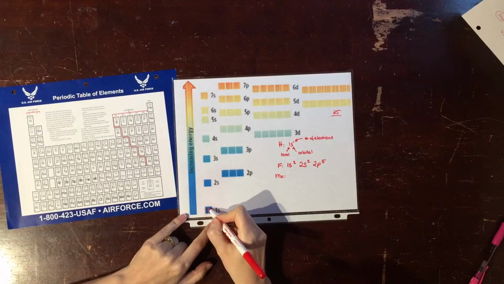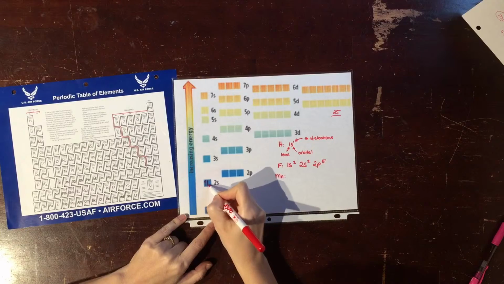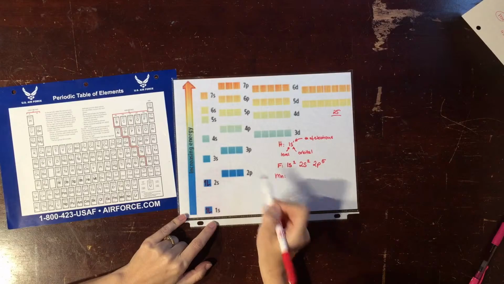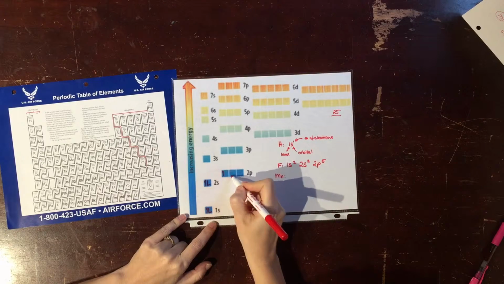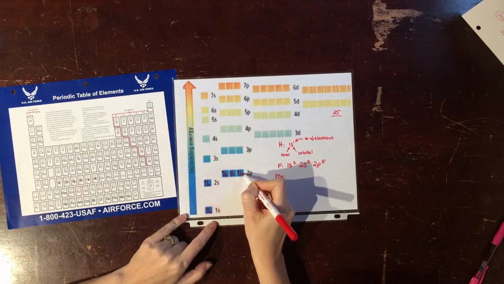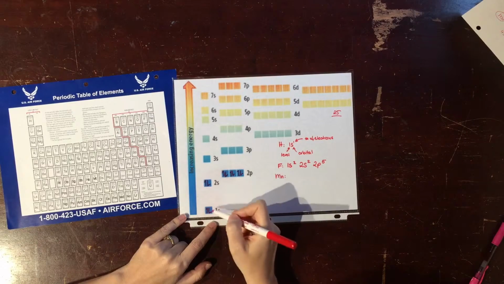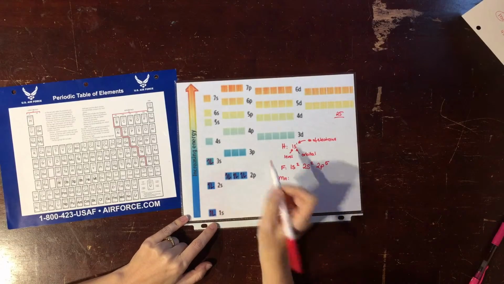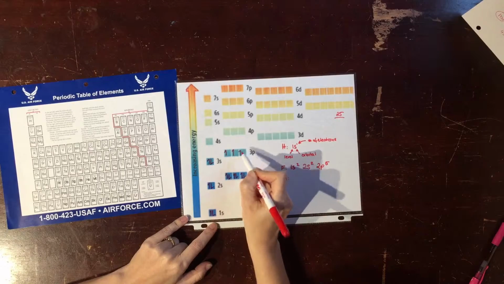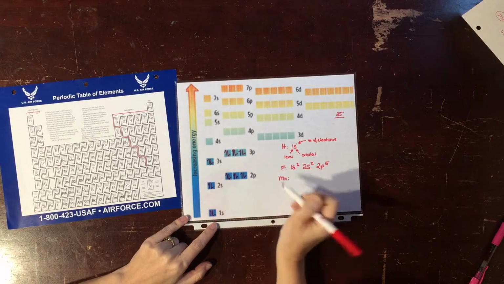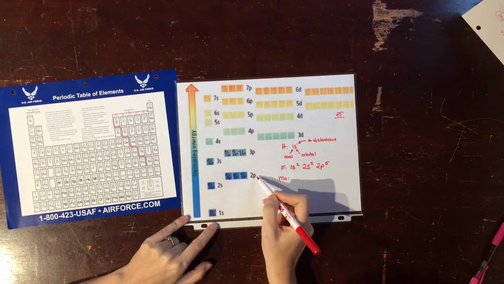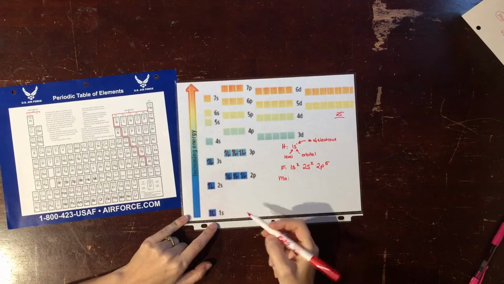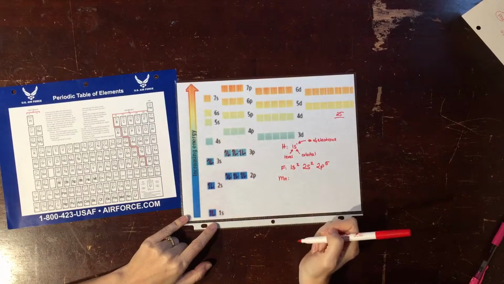So the first two go into 1s, 2s, and then we're going to put 6 in 2p. Every p orbital set can hold 6. 1, 2, 3, 4, 5, 6. So that gives me 10. 2 plus 2 plus 6 is 10. 11, 12, 13, 14, 15, 16, 17, 18. So we moved from 1s to 2s to 2p to 3s to 3p. And now it's getting a little tricky because we're moving in level of increasing energy.